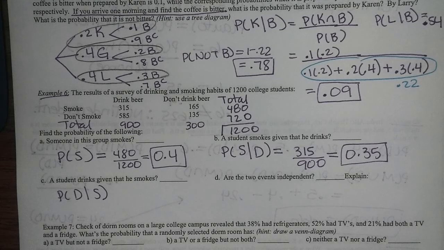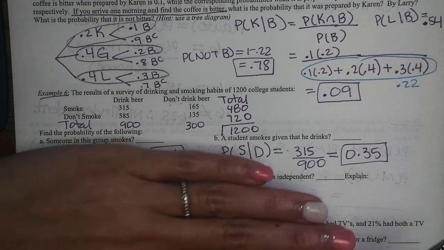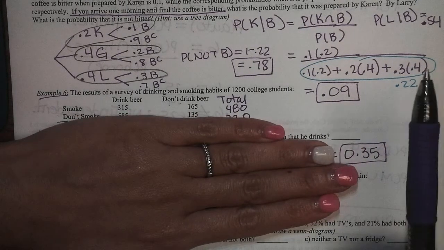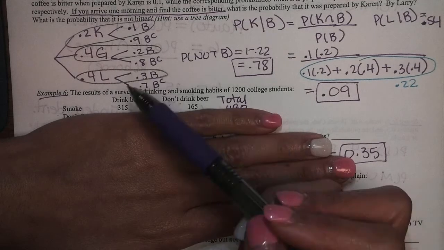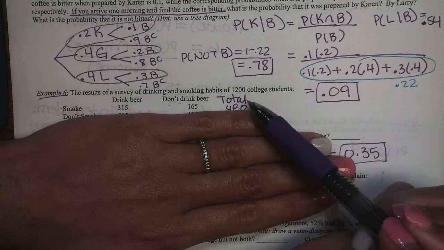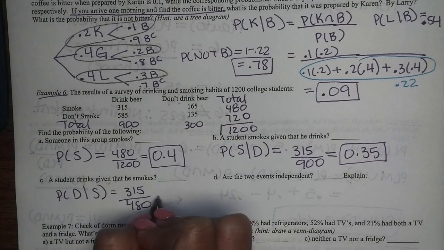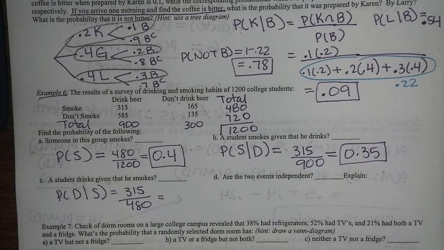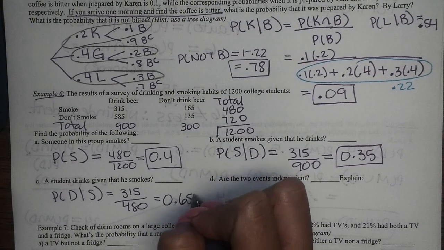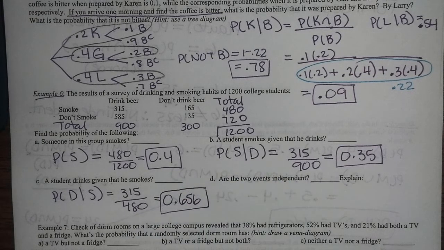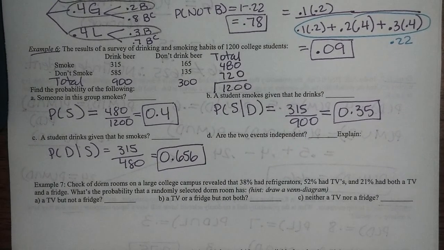So again, instead of using the formula, if you have a table, it's easier to just limit your table to the given condition. The given condition is that they smoke, so only look at the smoking row and find out how many of them drink given that they smoke. So you're looking at 315 out of only 480. Just use a calculator. Round to the appropriate place when the quiz tells you what to round to.